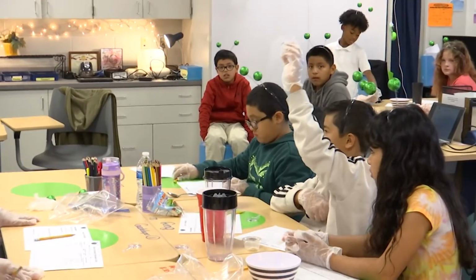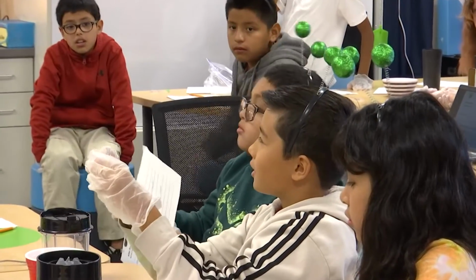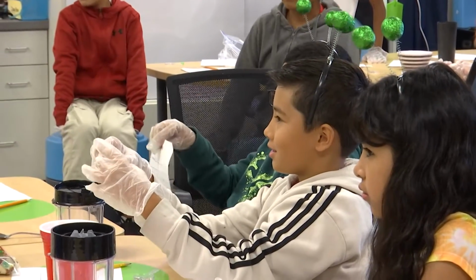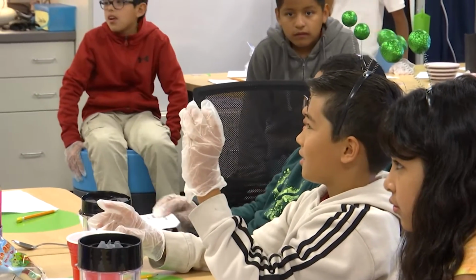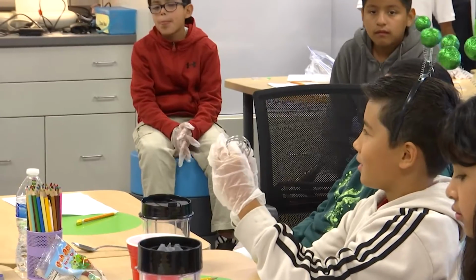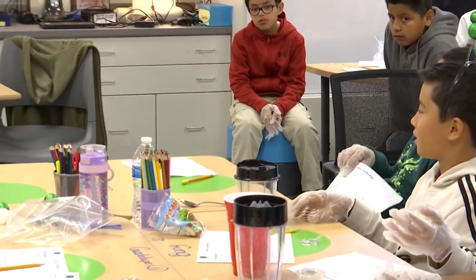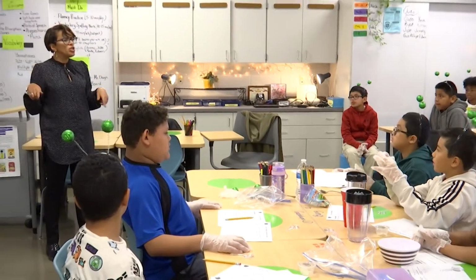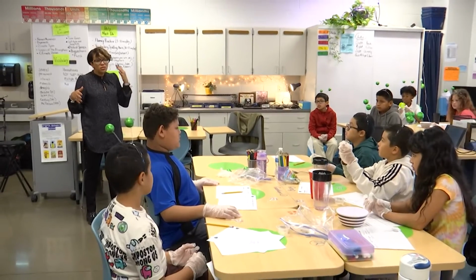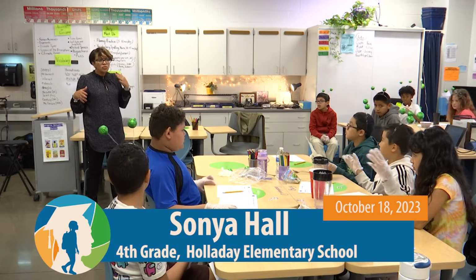So right here, this group, hold up your artifact, Omid. Tell me what the artifact is. We call it a roll mixer. Roll mixer, okay. What gave you a clue to that? All the powder. It was very hard to mix. They probably needed something to mix it. Okay, so roll mixer. And what was it used for? It was used to mix juice that is not smooth.